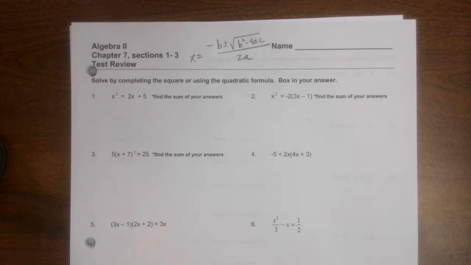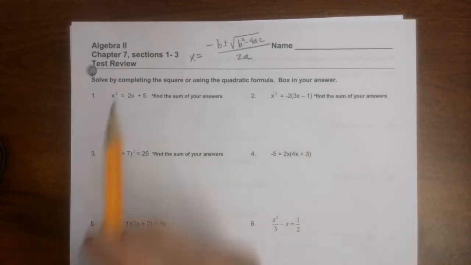Chapter 7, sections 1 through 3. Completing the square, quadratic formula, and determining the nature of the roots. So if you got those three concepts down, you should be good. Now look at the instructions.